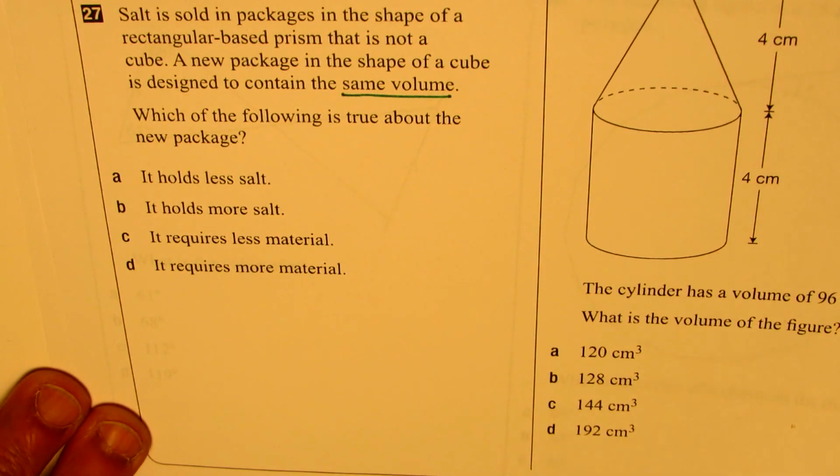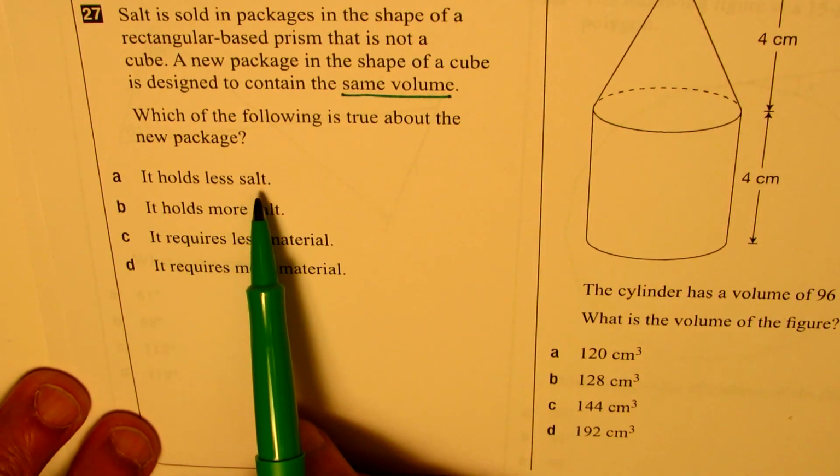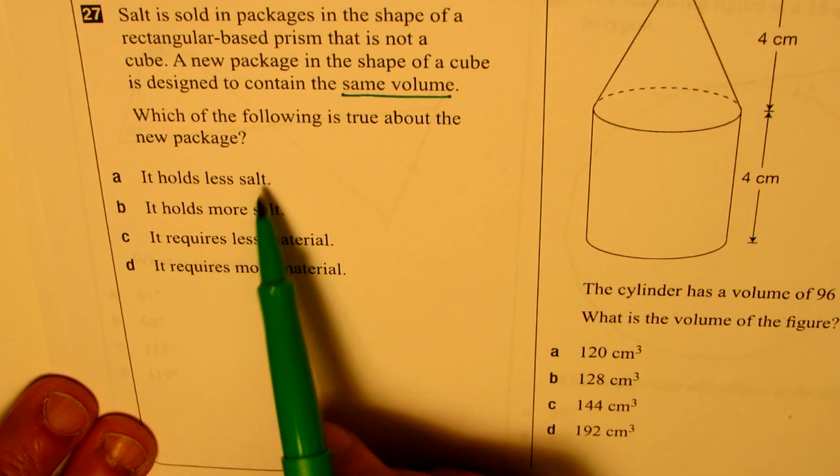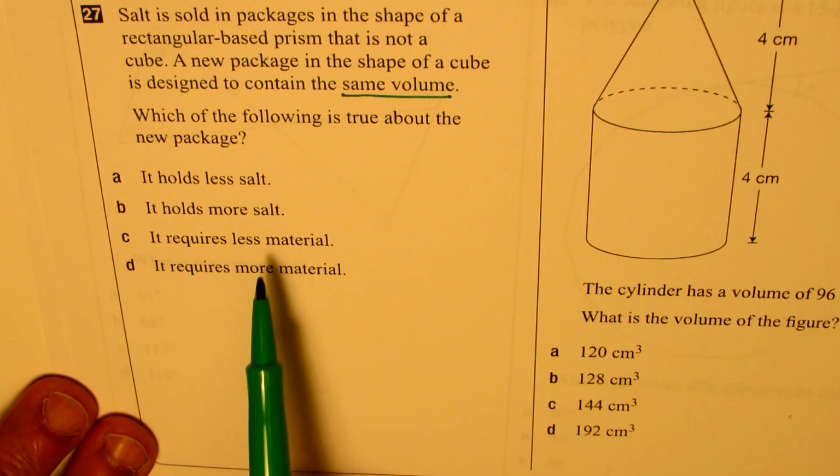So the four options now are: it holds less salt, it holds more salt. Well, the volume is the same, so both of them are wrong. C, it requires less material.